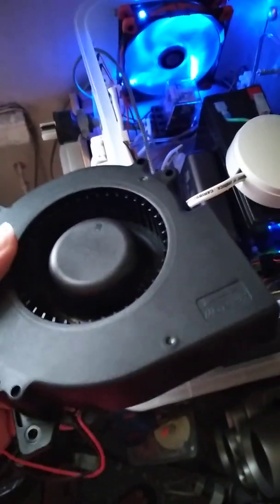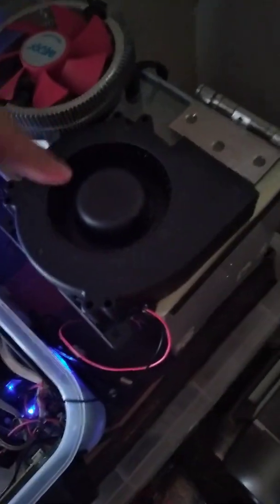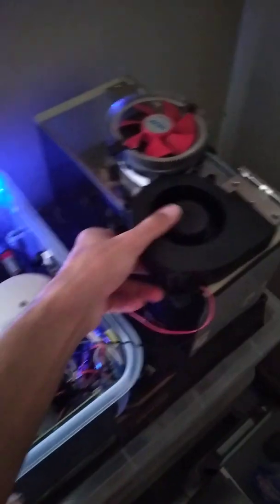So this type of fan blows air out from its center, which is why it's called centrifugal, and the air is blown out sideways through here. So the air goes in through here, spins out, and goes out through there.